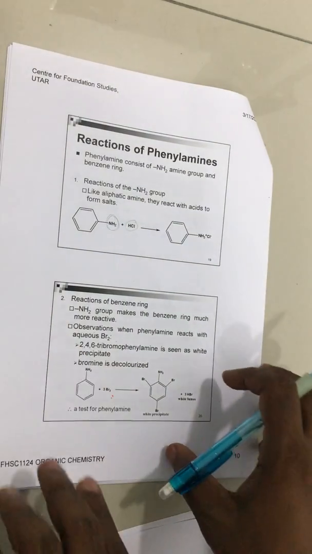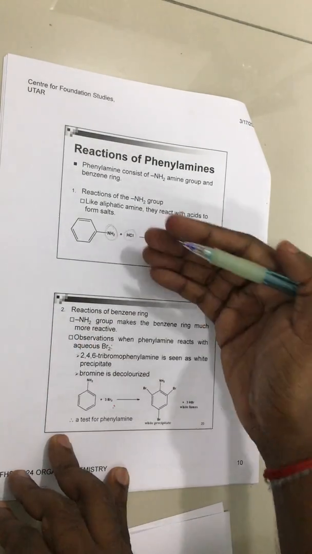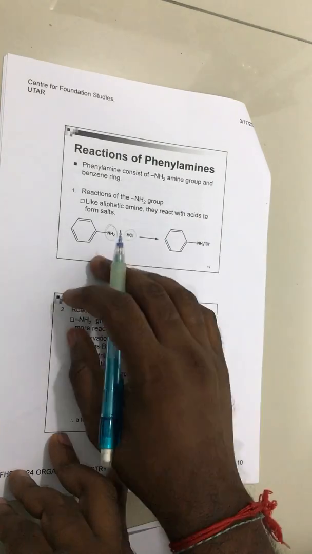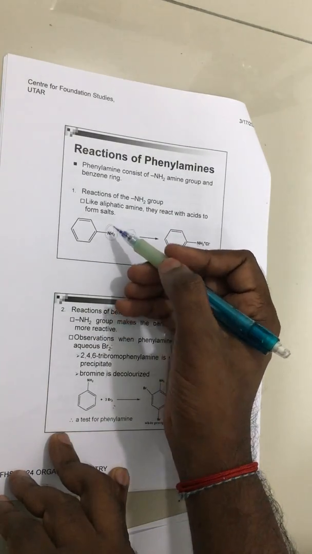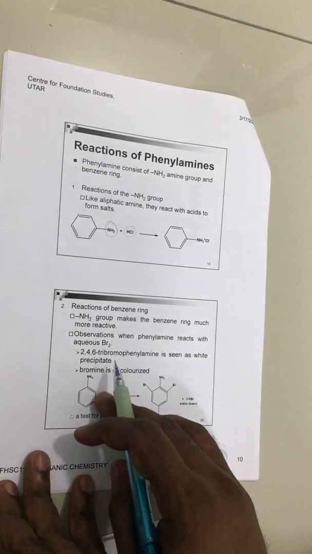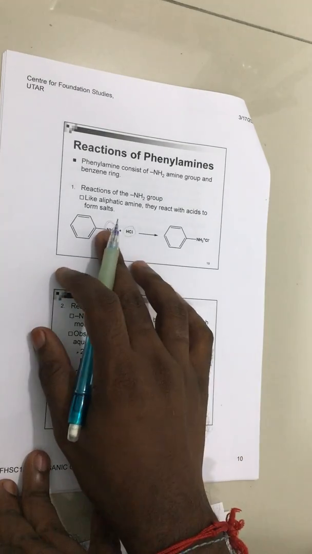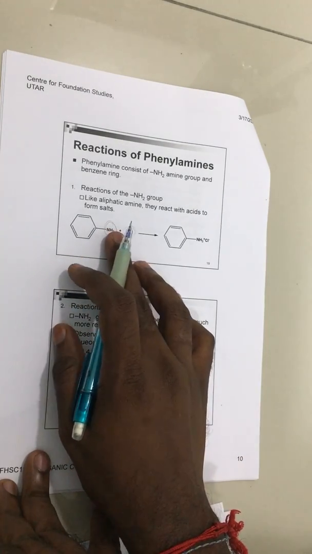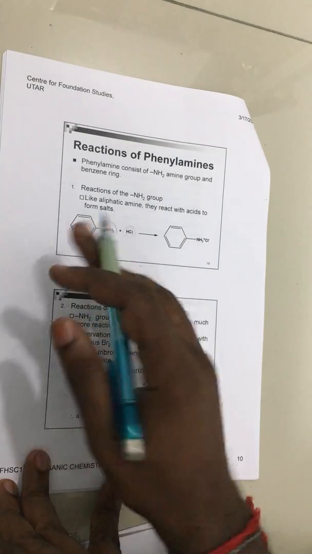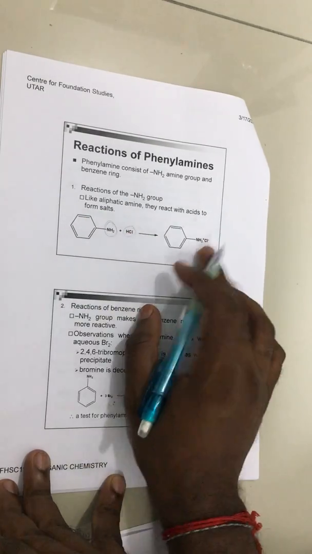If you look into the reactions of the phenylamines, it's somewhat similar for the first part, whereby you are going to divide it into two components: the reaction on the side, I mean the amine branch, and also the reaction on the benzene ring itself. For the reaction on the amine branch, similar to your aliphatic amines, you are going to react with hydrochloric acid to form the salt.